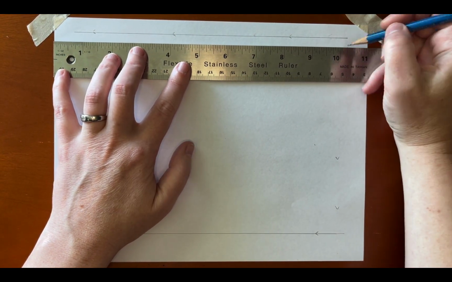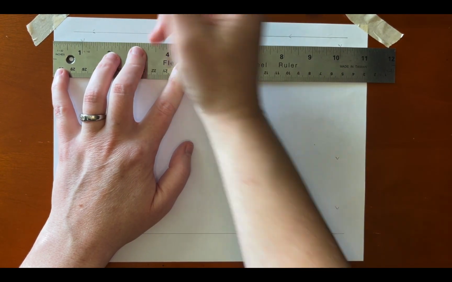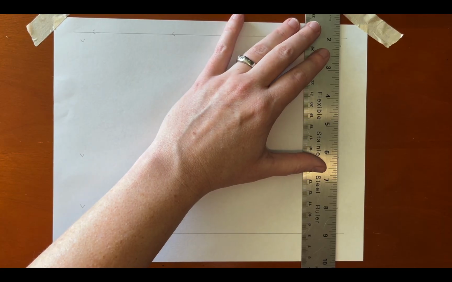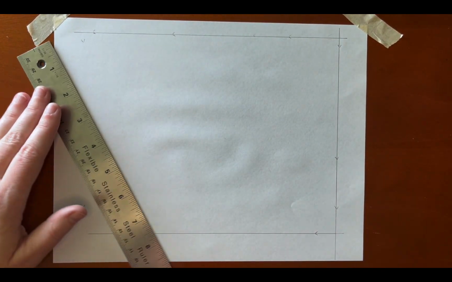Anyone who's a carpenter knows the measure twice, cut once rule. This obviously isn't as precise as cutting lumber, but it helps. All right, and then you can just make it dark. It's okay if they overlap.